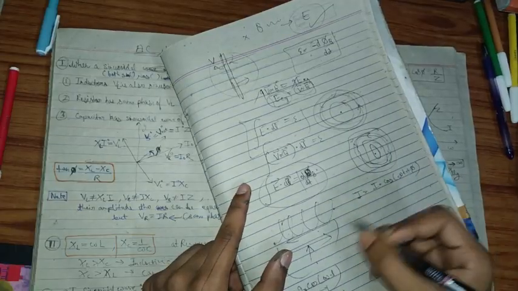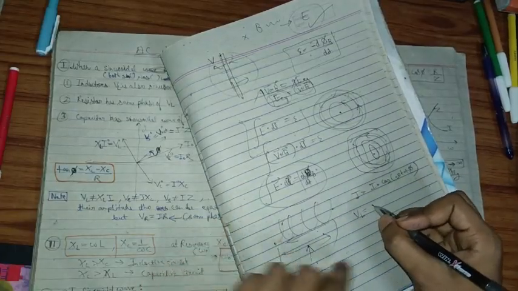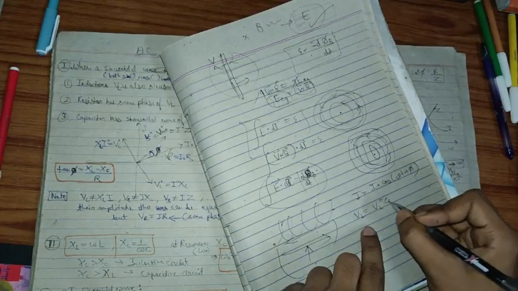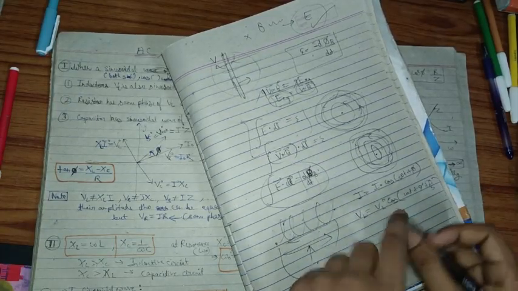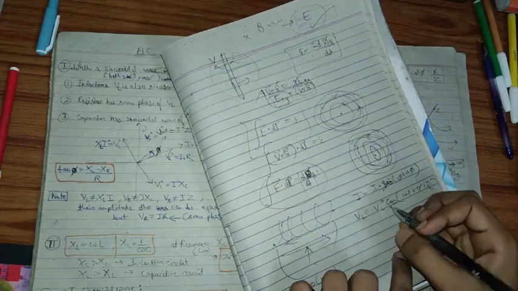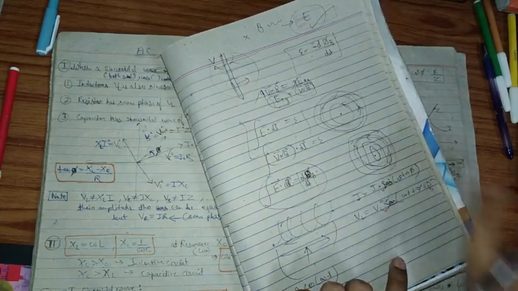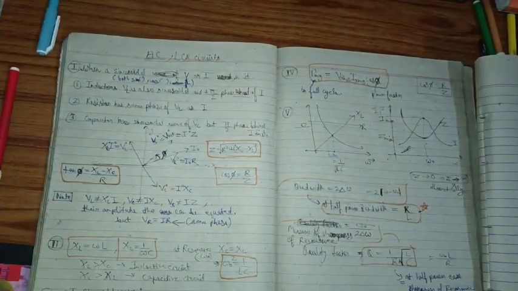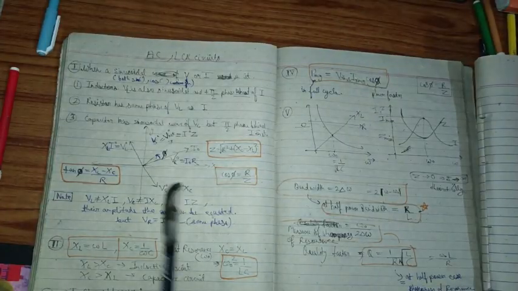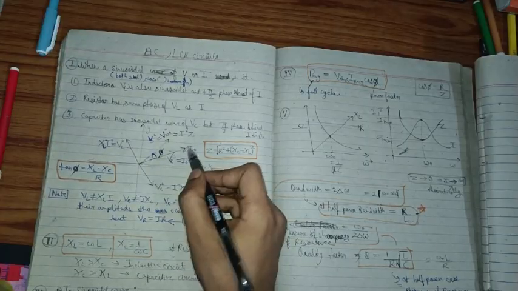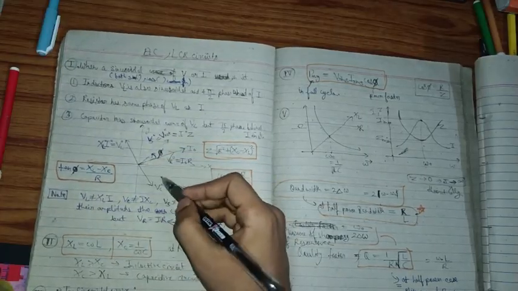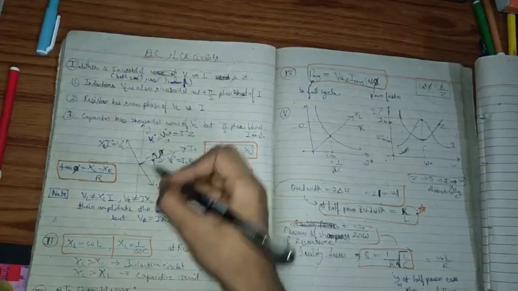And there is one graph for it, where the net current flowing is given by this rotating vector, and this is omega t. The I naught is here, and I has the magnitude I naught, VL has the magnitude VL naught, VC has the magnitude VC naught.